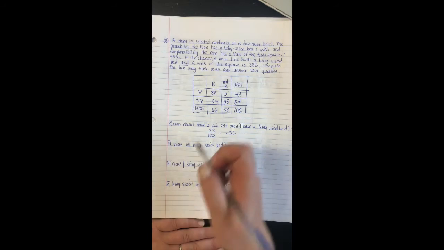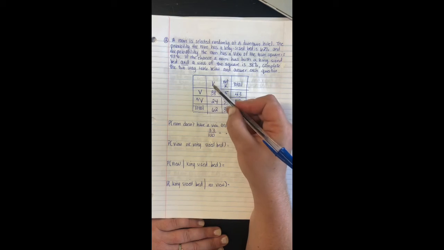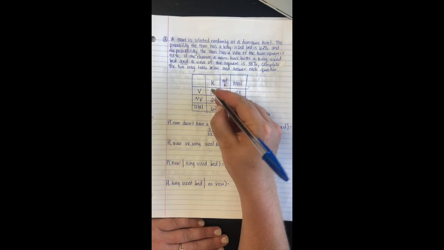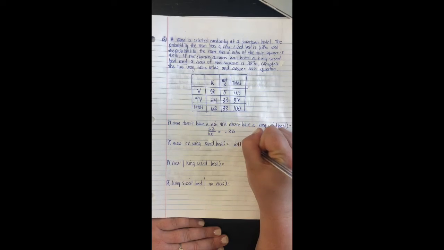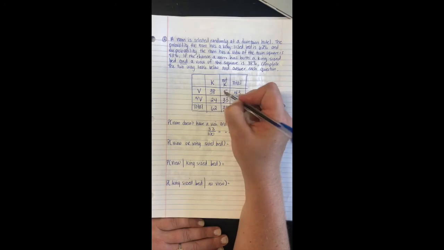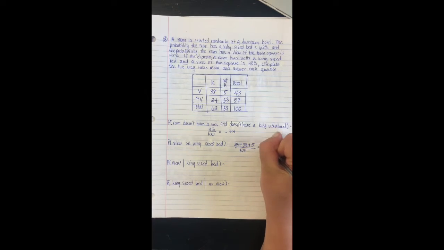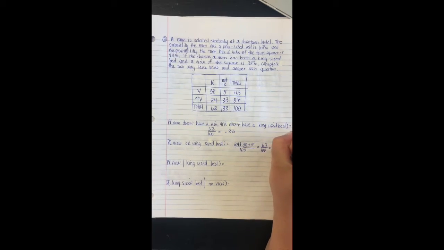So you need to add up all the rooms that have a view, have a king-size bed, or have both, but don't add up the overlap more than once, okay? So I have rooms that have no view but have a king-size bed is 24, okay? Rooms that have both a king-size bed and a view is 38, and rooms that just have a view but don't have a king-size bed is 5 out of our total 100 rooms. So 24 plus 38 plus 5, that's 67 out of 100 rooms, or 0.67, or 67% of rooms will either have a view or a king-size bed.